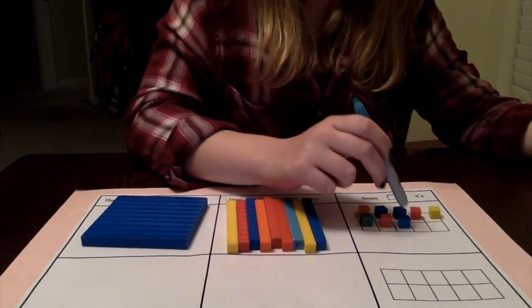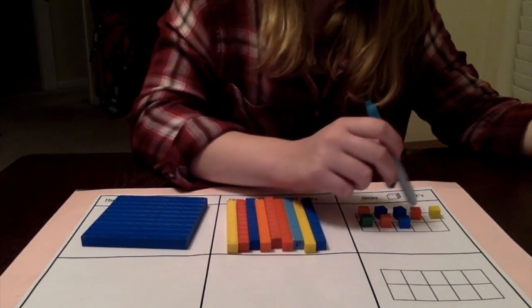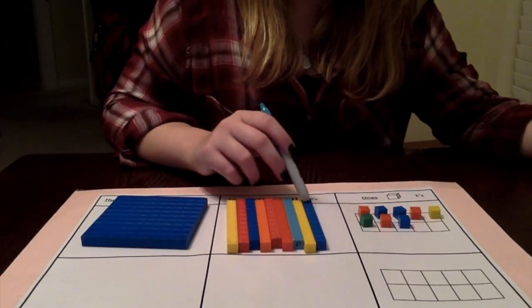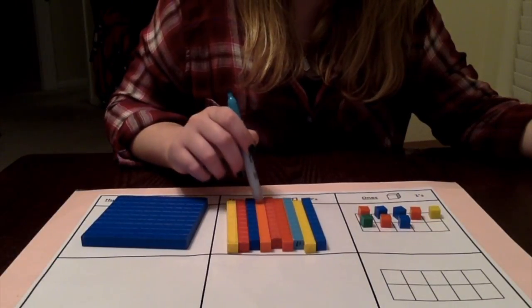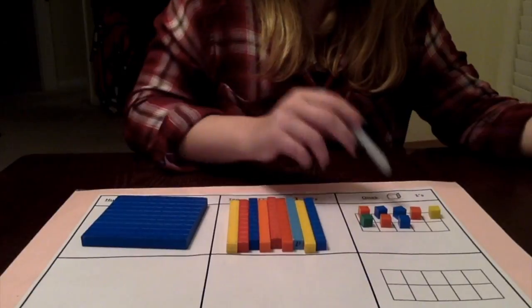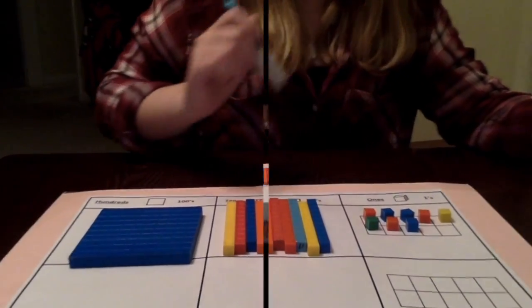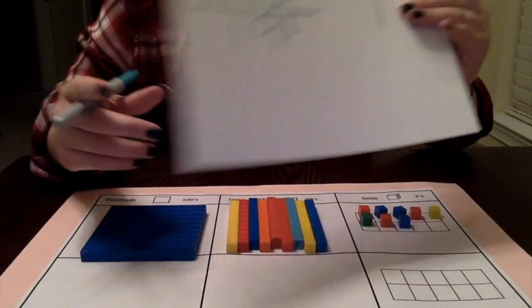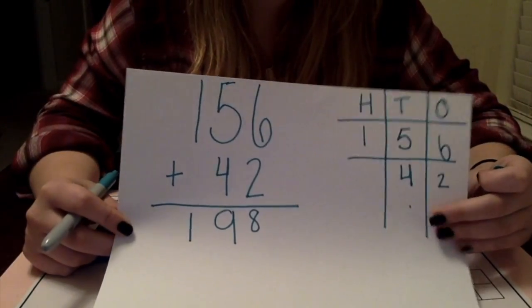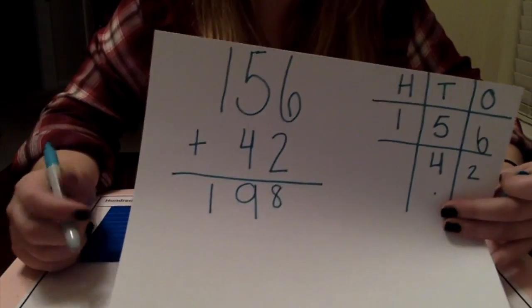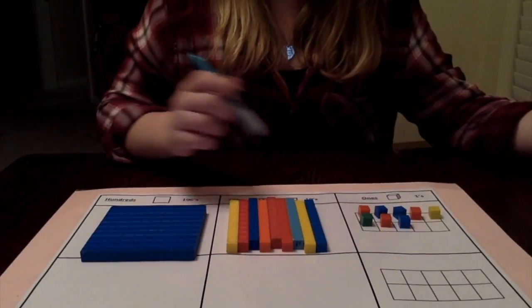And I can count that. 1, 2, 3, 4, 5, 6, 7, 8. 10, 20, 30, 40, 50, 60, 70, 80, 90. So 98. And then I have 100. So 198. So that is how we do a 3-digit by 2-digit addition problem using base 10 blocks.